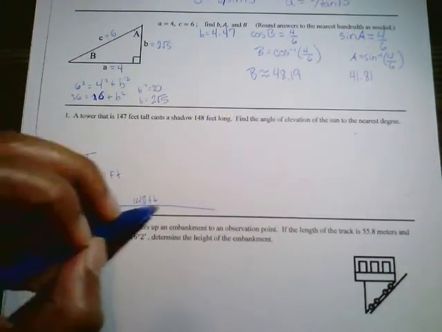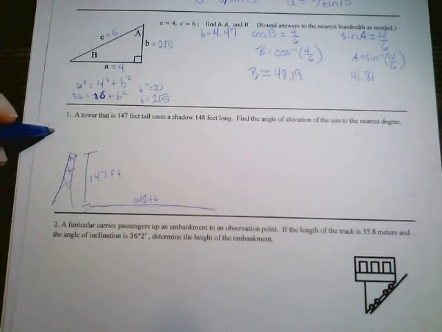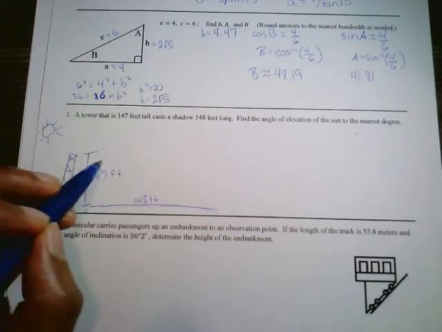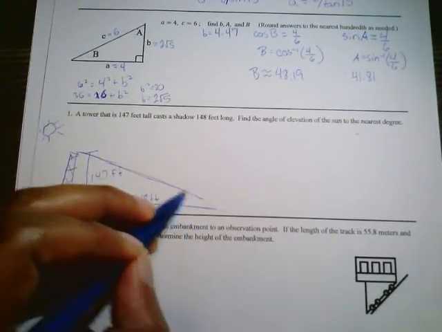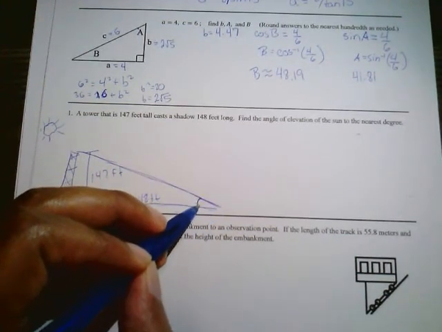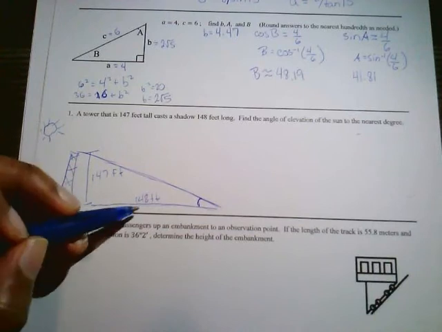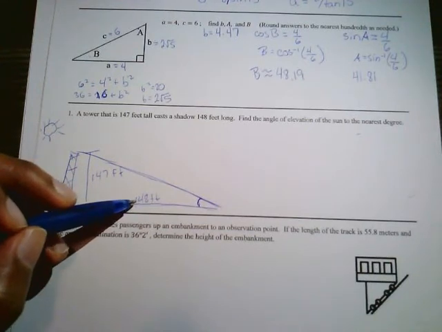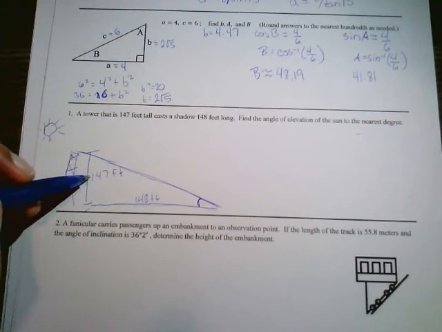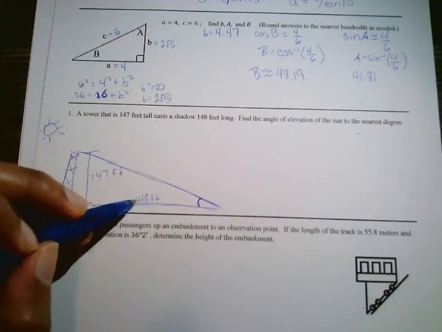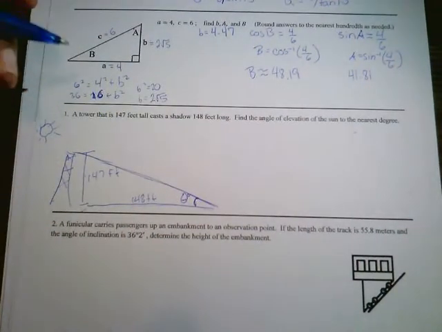nearest degree. So if the shadow is laying this way, then you know the sun has to be in the sky on the other side. So here is the angle of elevation that we're looking for. We have 147, and this is 148. So we have the opposite side of our angle, and the adjacent side of our angle. Let's let this angle be theta.